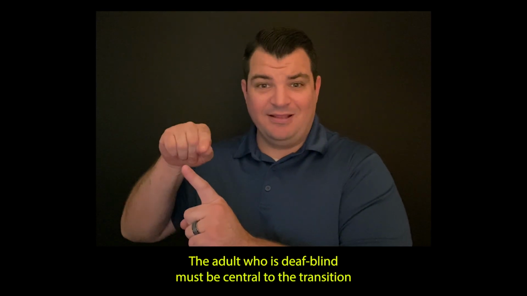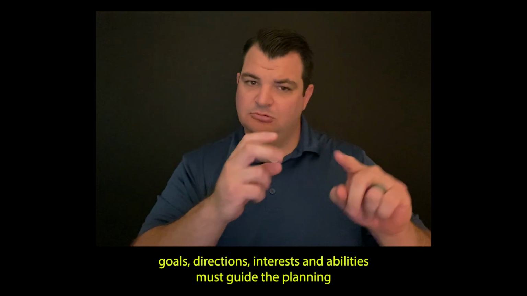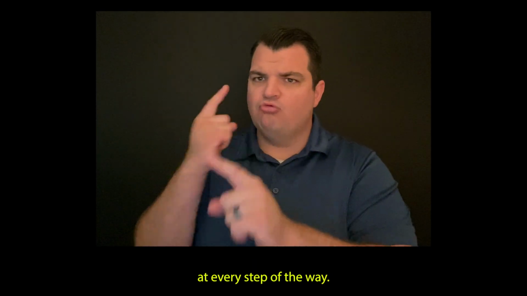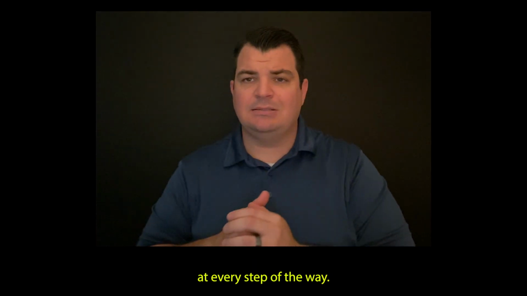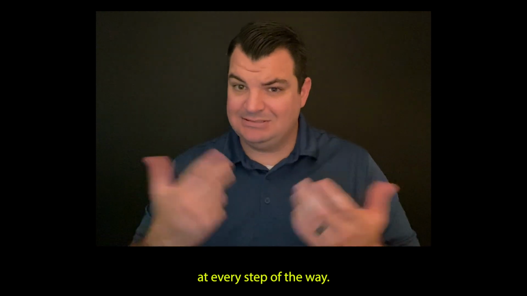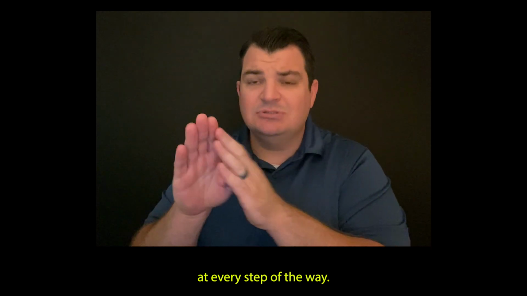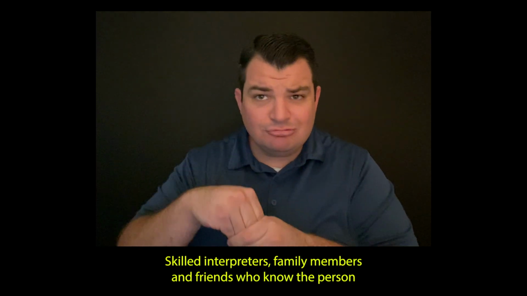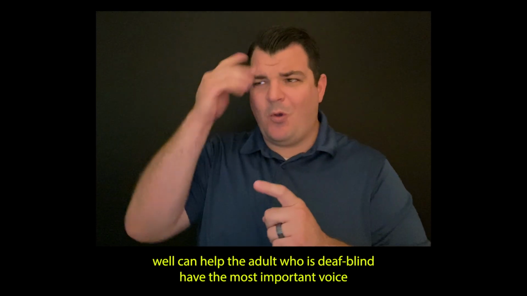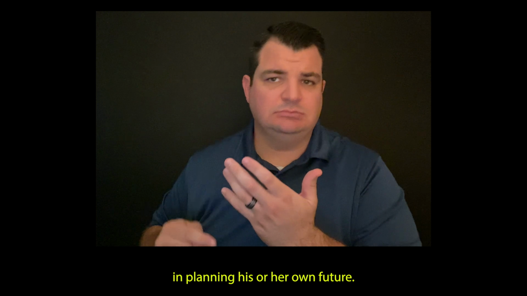The adult who is deafblind must be central to the transition planning. The individual's goals, directions, interests, and abilities must guide the planning at every step of the way. Guild interpreters, family members, and friends who know the person well can help the adult who is deafblind have the most important voice in planning his or her own future.